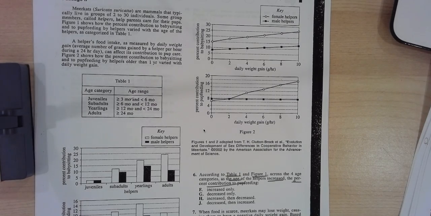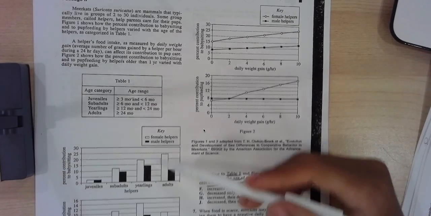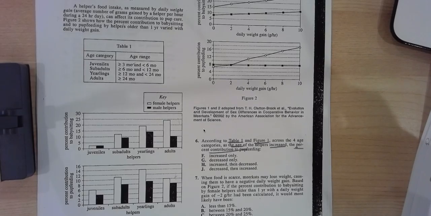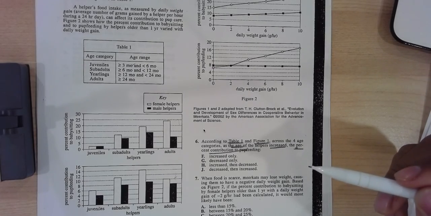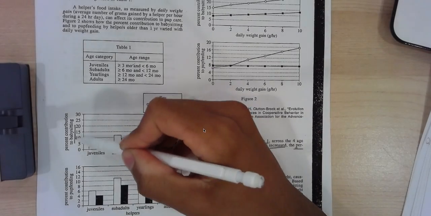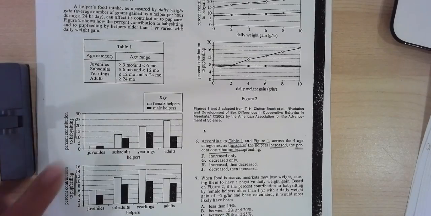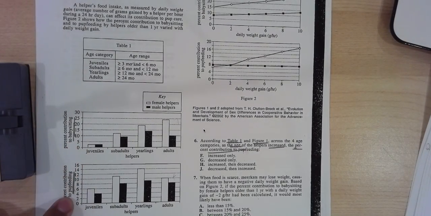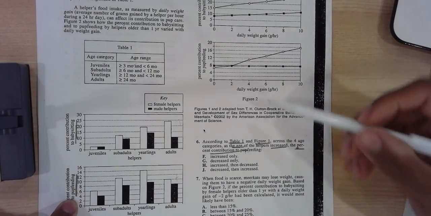Good. So for, what are we looking, which chart are we looking at first though? How do we tell which one we have to look at? You look at the y-axis to see that this one says pup feeding. Good. So the top one's babysitting, the second one's pup feeding. And then when they say table 1, what are we looking at in table 1?